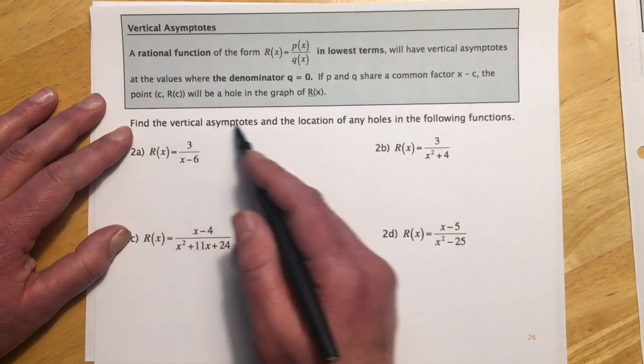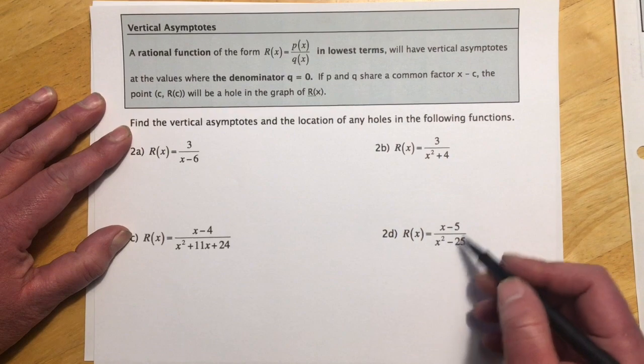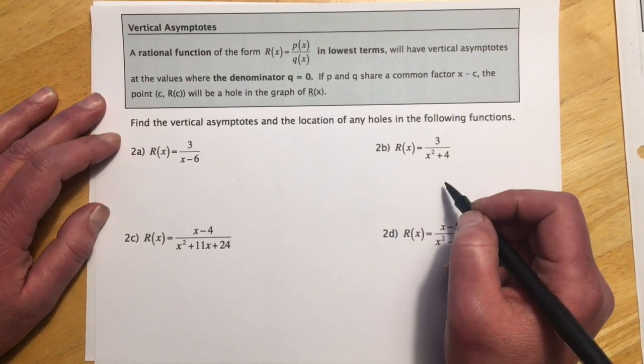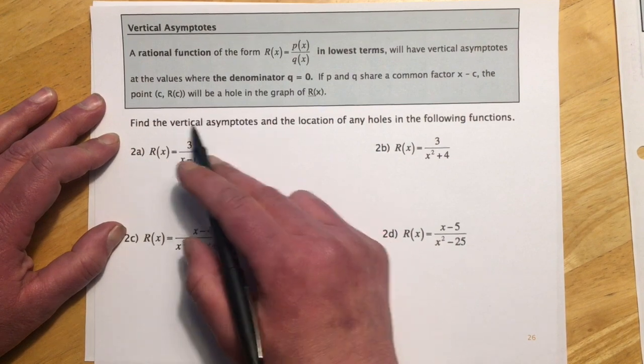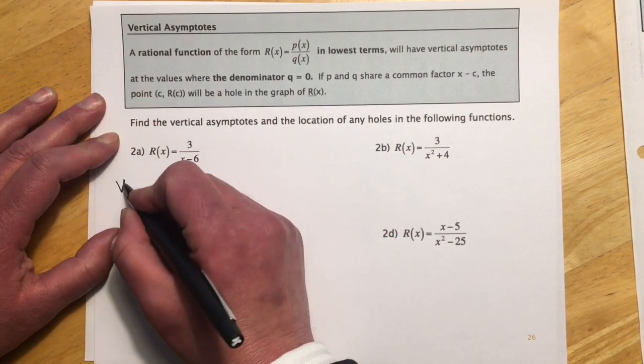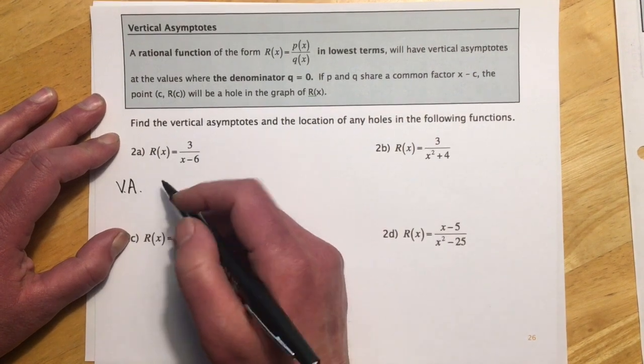So here the directions are: find the vertical asymptotes and the location of any holes, that's the one where it reduces, in the following functions. And vertical asymptotes is far too many things to spell, so I'm going to refer to those as VAs for pretty much the rest of the section.